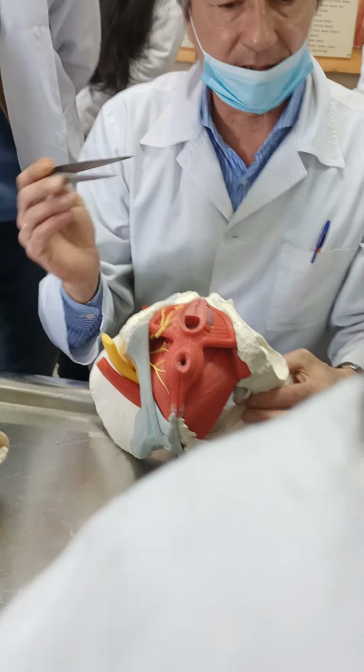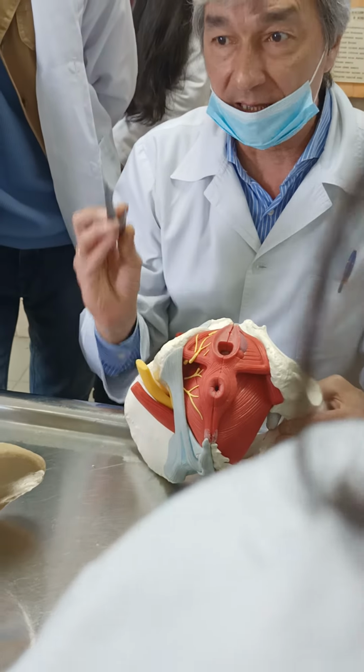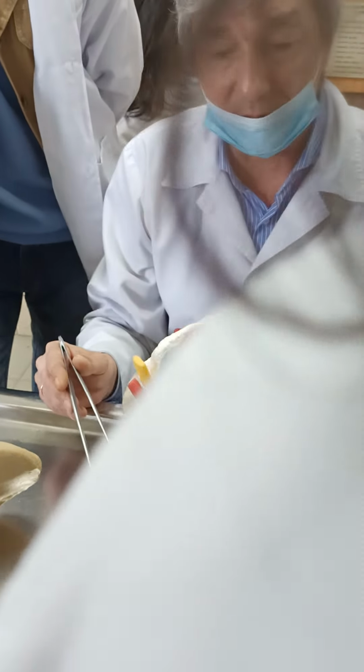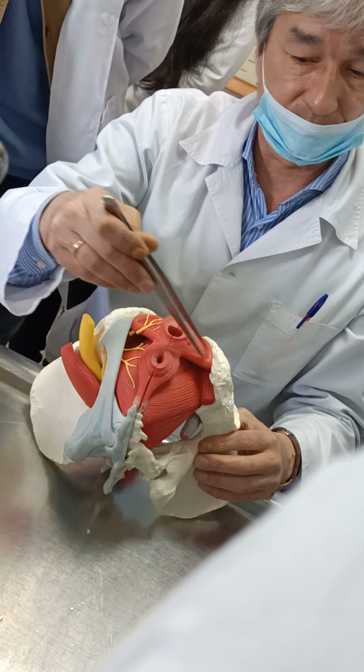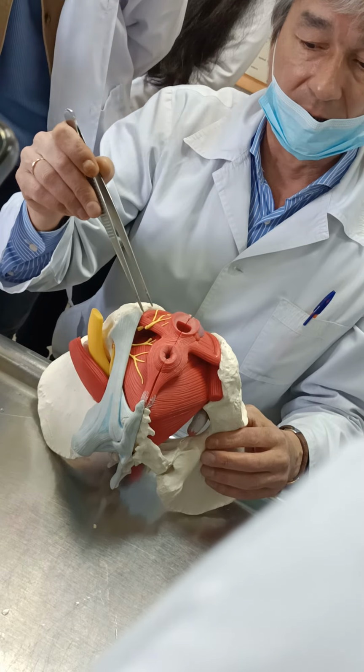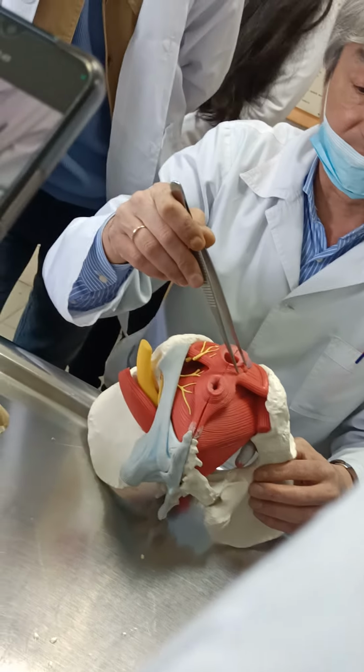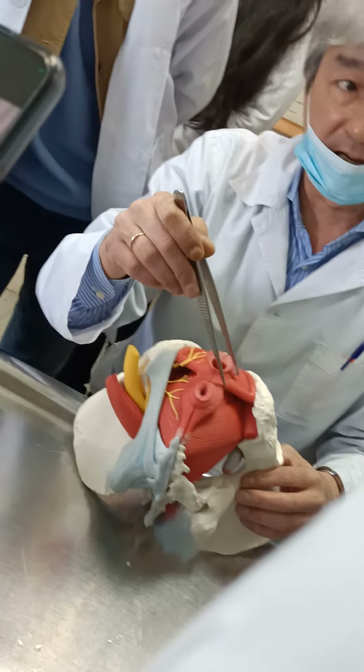Then passes the superficial layer of muscles, and it consists of three pairs of muscles. The posterior muscle, very thin, here it is. It is superficial transverse muscle of perineum.